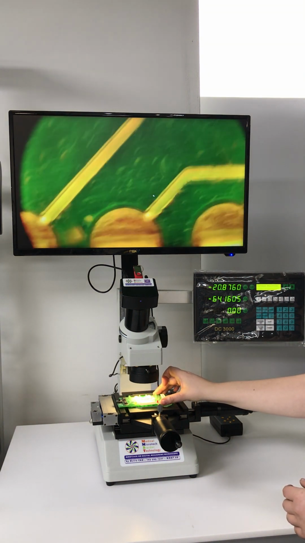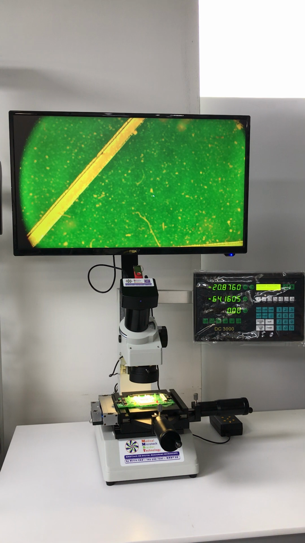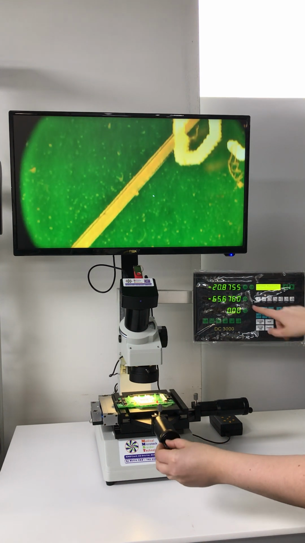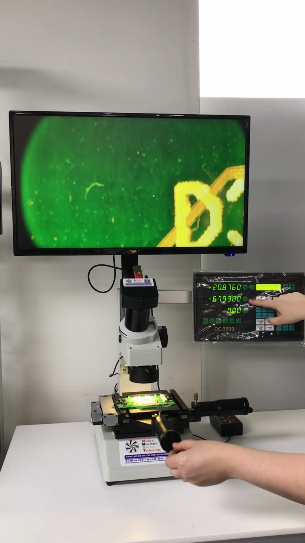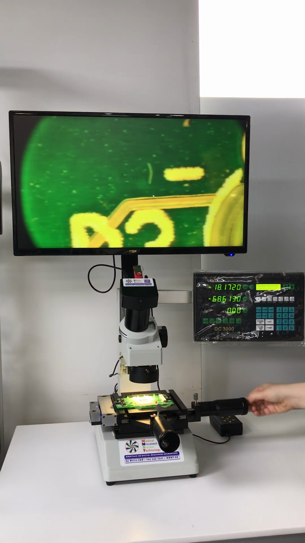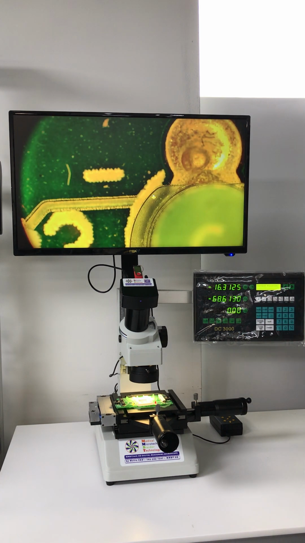We'll measure our part. To start, right here we have the y-axis, and as you can see, when I move it, it adjusts on your digital readout. And when I move this part, the x-axis, it adjusts the x.